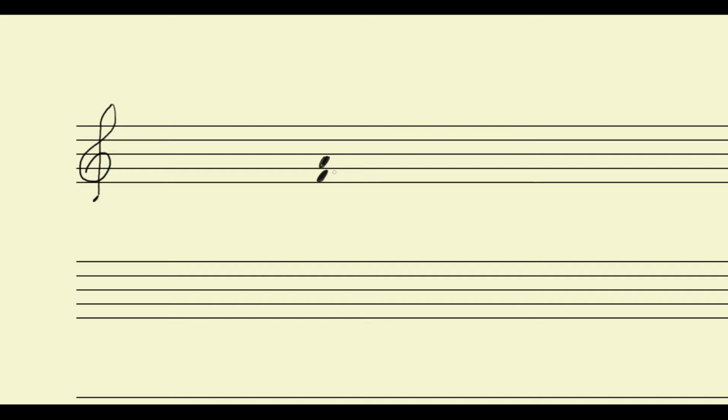Remember, the basic idea of the inversion is that we want to flip the order of the notes. So the note that was on the top should be on the bottom, and the note that was on the bottom should be on the top. There are two ways that we can do that. One way is to hold the note that is on top steady. Let's hold this A exactly where it is, right on that second line, and move the other note to the top position. So here's the F. The F was on the bottom.